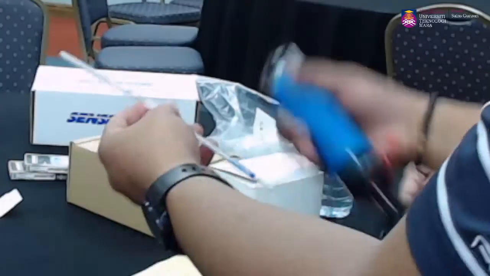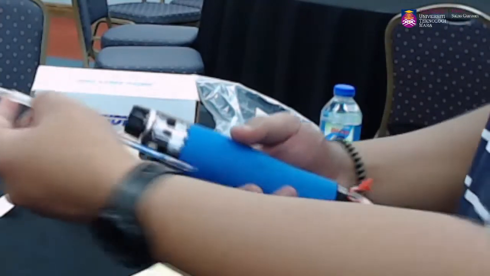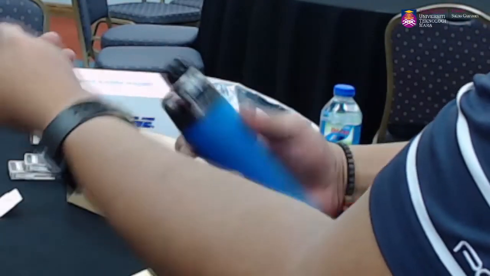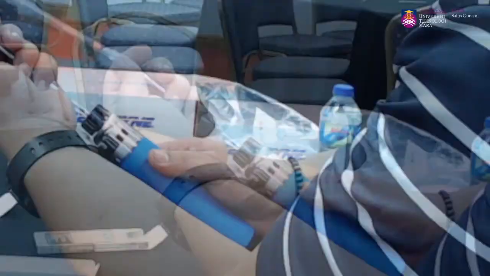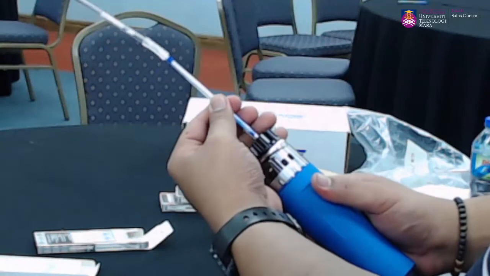Daripada sini just masukkan in terms of the arrow tu masuk ke dalam kita punya pump. Okay, kita dah insert, tak payah force lah. Kita dah make sure dia dah insert masuk.